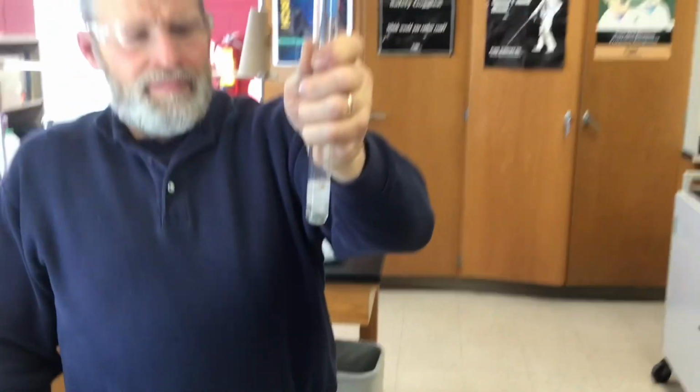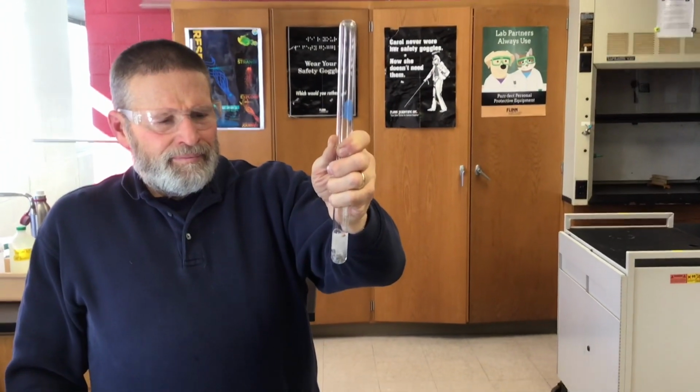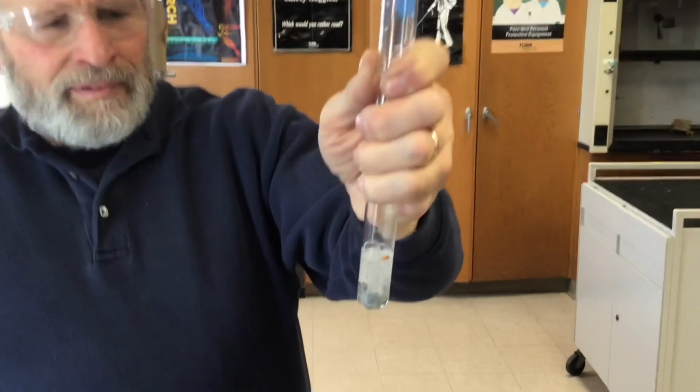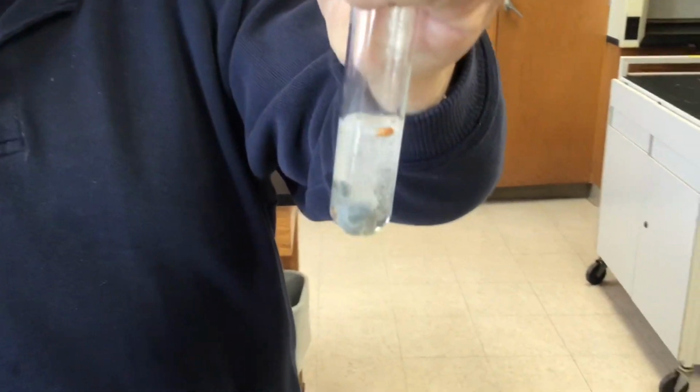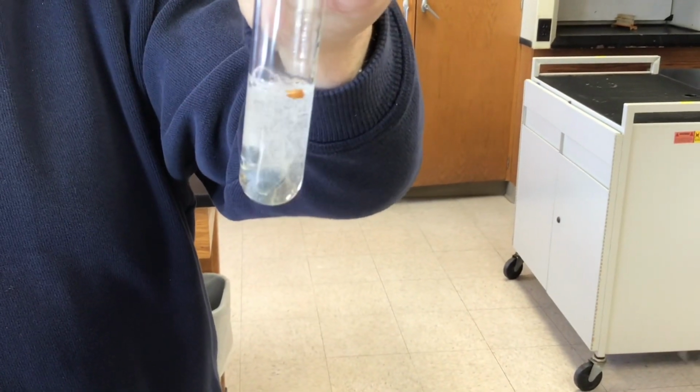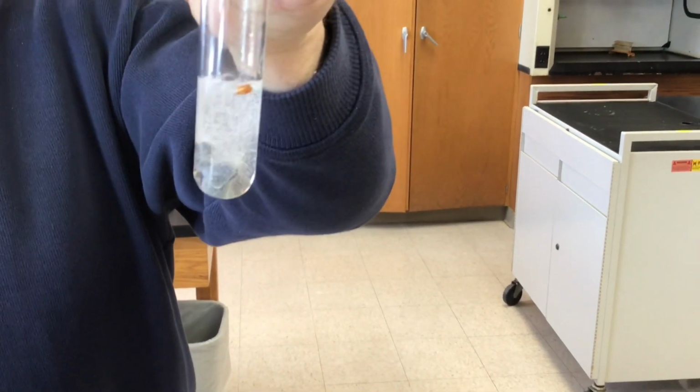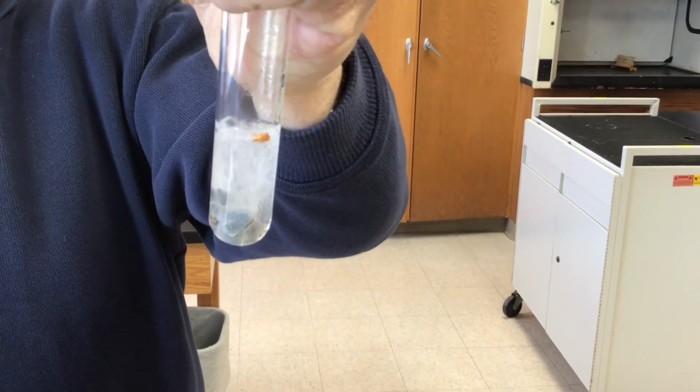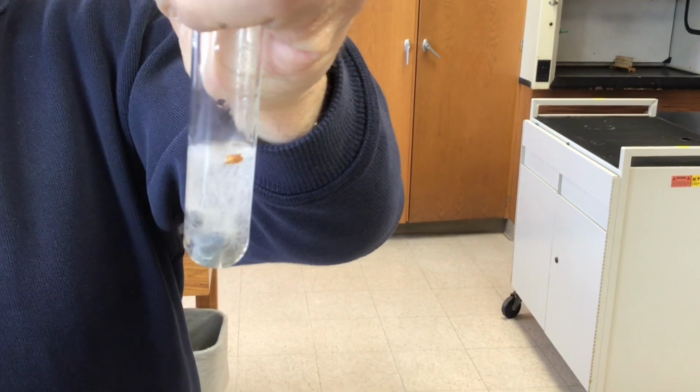So now we're collecting the gas again. Got the upside down tube. It was just taking too long. We had a lot of really tiny bubbles. Yeah, we could definitely see the difference here. It's bubbling very well now.